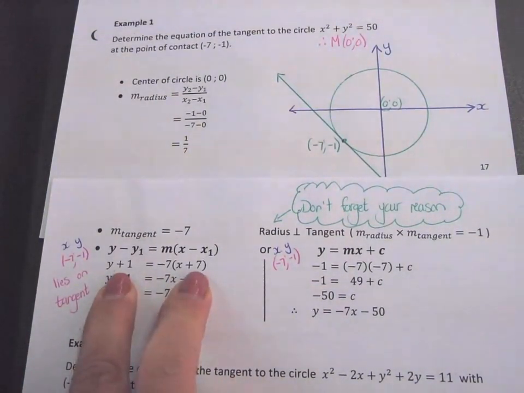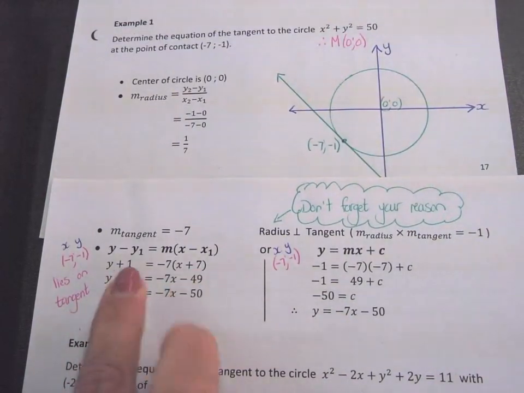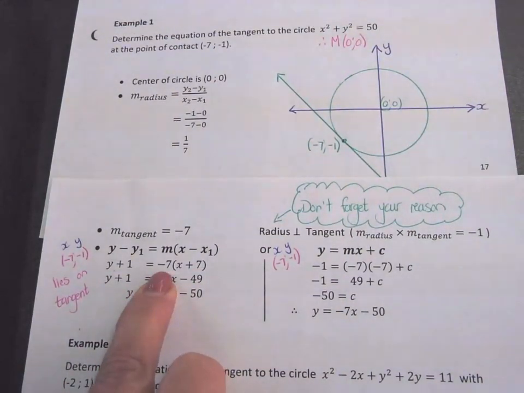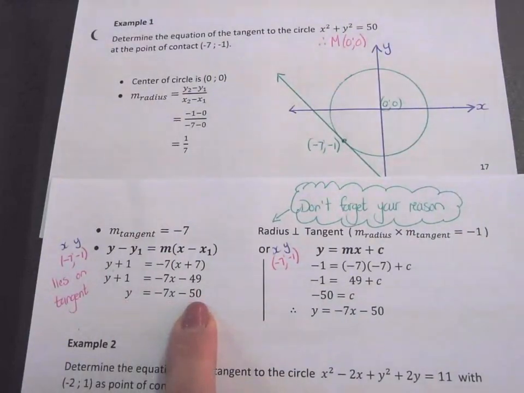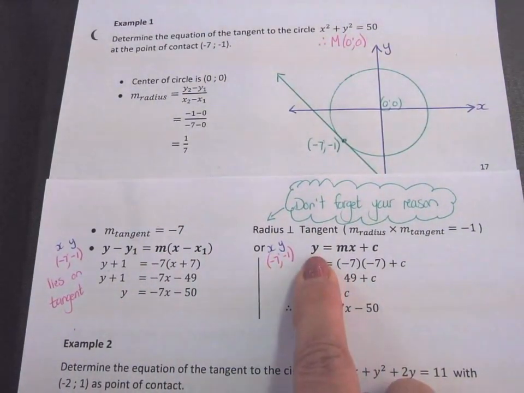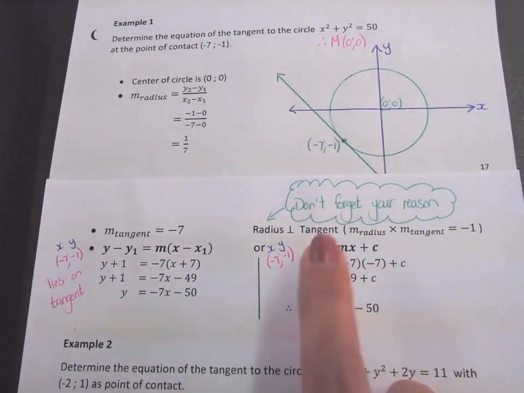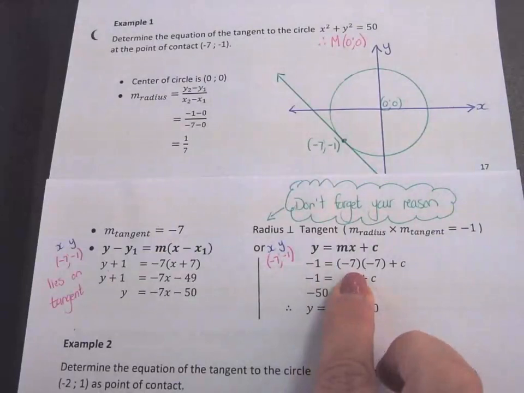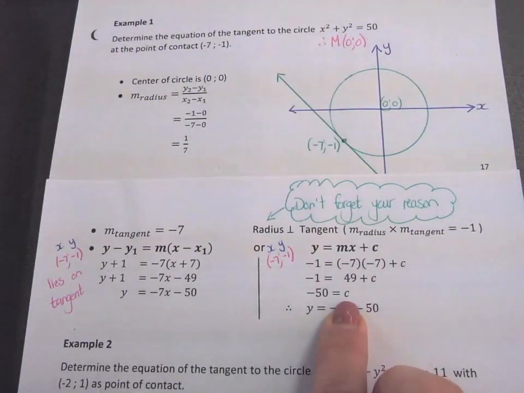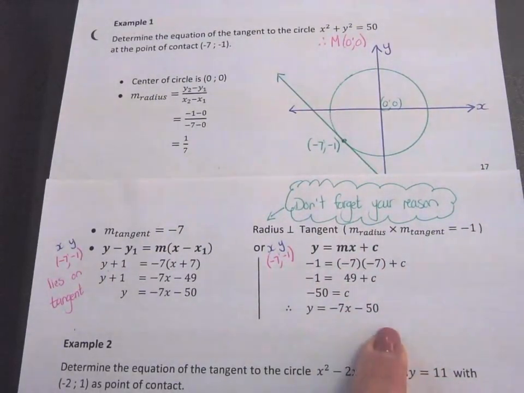And you substitute the gradient, -7, multiply out all the brackets, and then you get the equation. Or you could have used y = mx + c, substitute the y and the x and the gradient, calculate c, and then you get your equation.